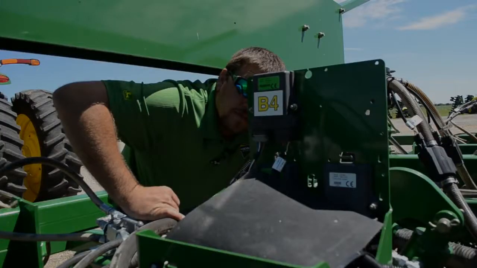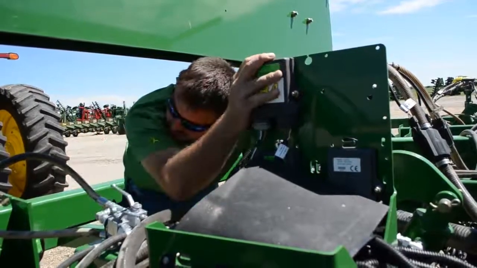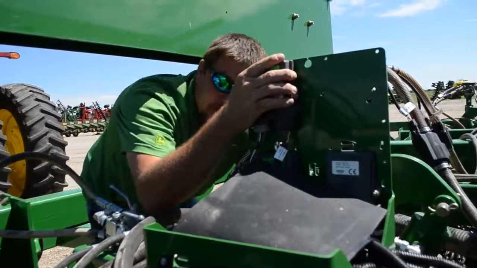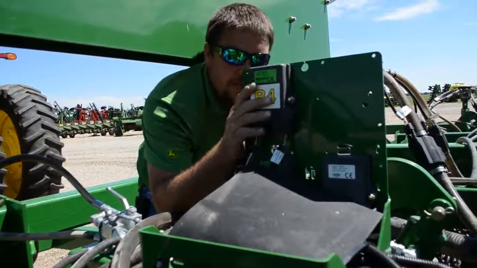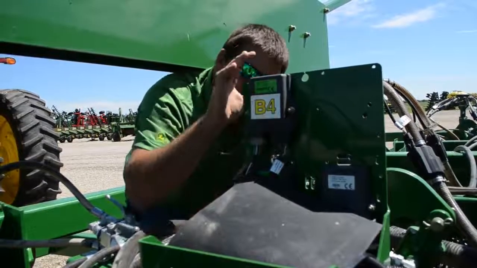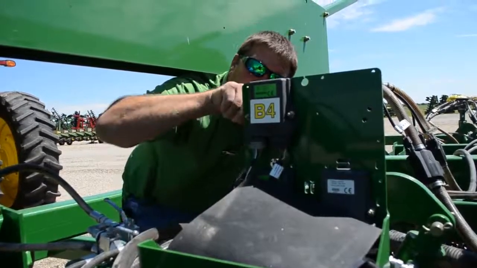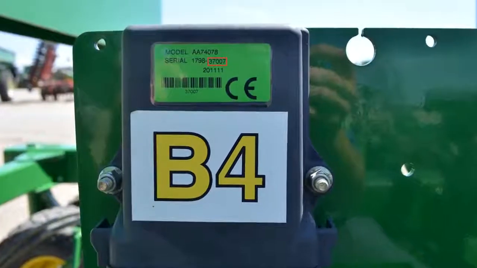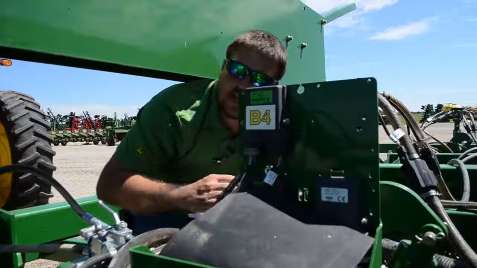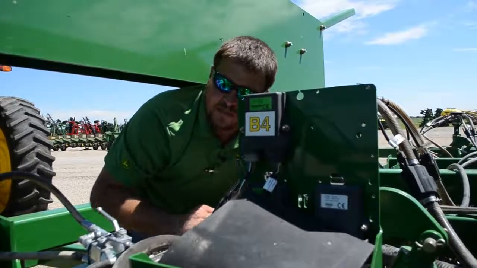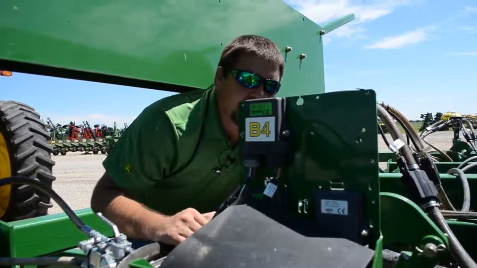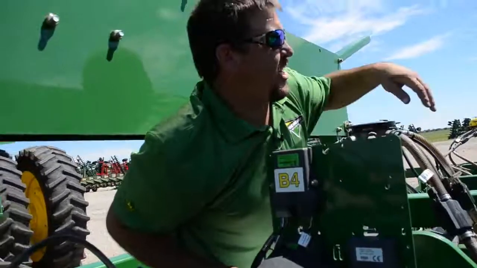Okay, when setting up your blockage modules, we'll come back here behind the hitch, behind where your downforce pressure gauge is, and we'll find our blockage modules. They'll all be labeled B1 through B4, B6, however many towers you have. On this side I've got B1, and the serial number, the last 5 digits, is what you want to write down, and continue on B2, B3, and so on. Once you have them, then you'll want to go back up into the cab and type those in on the display.